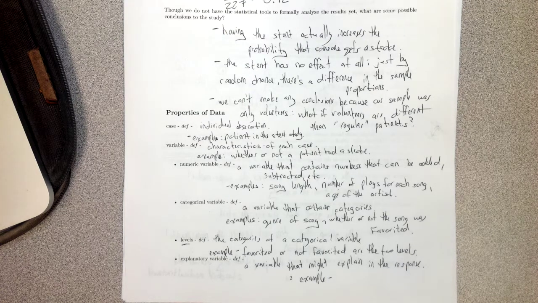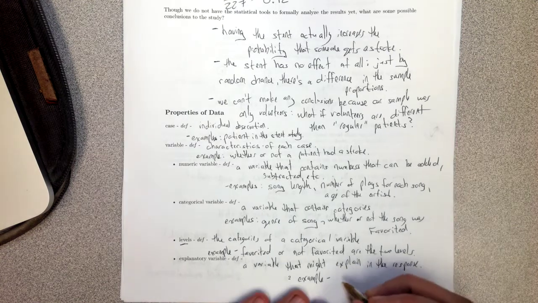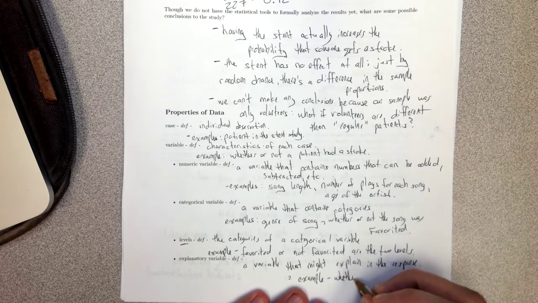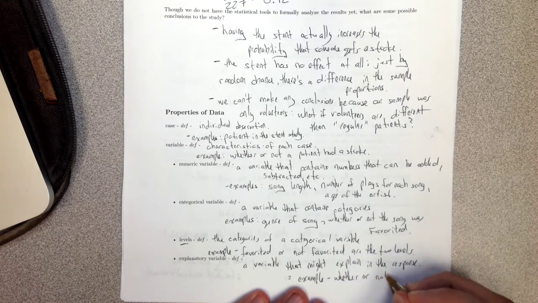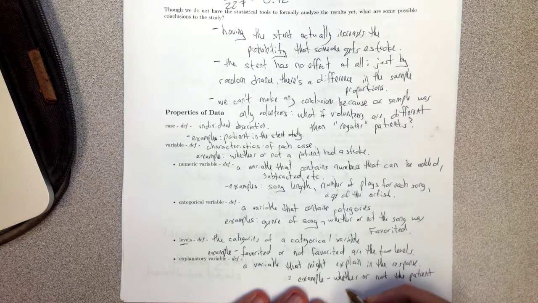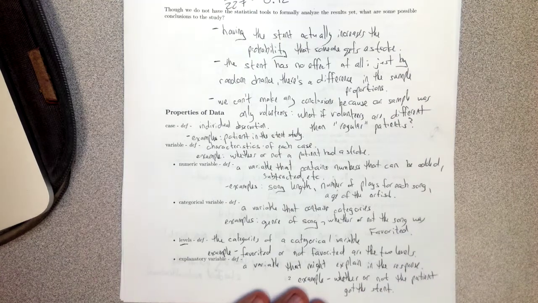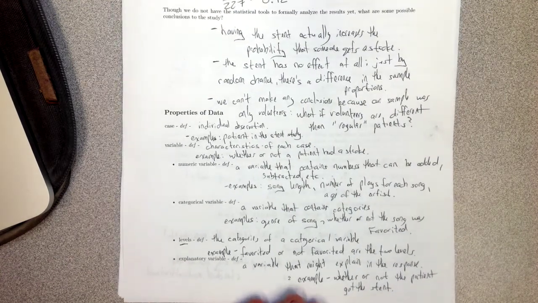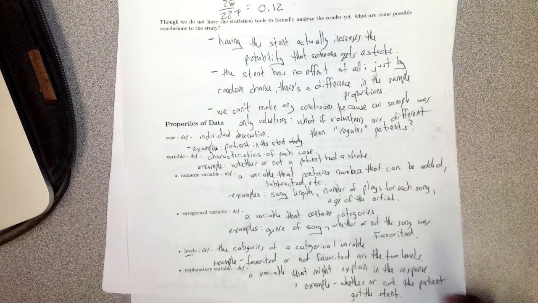You could take a second to think about which one of those would be the explanatory variable. The explanatory in that case makes more sense for whether or not the patient got the stent, because we think that might explain whether or not they got a stroke or not.